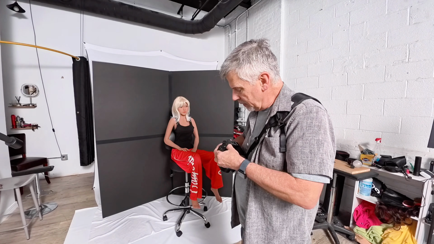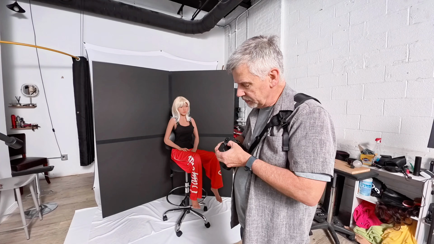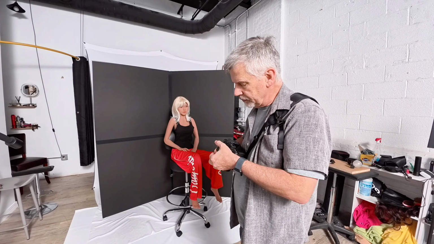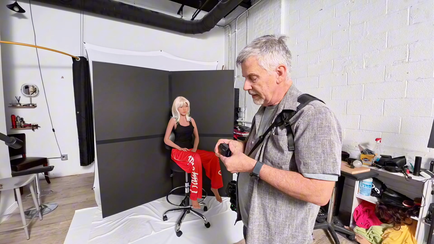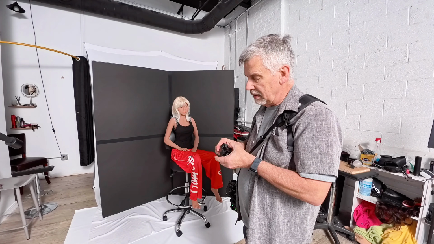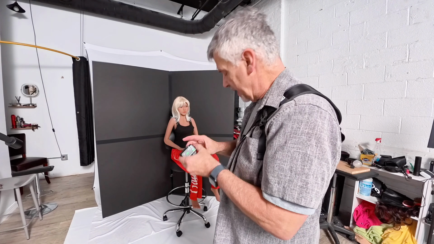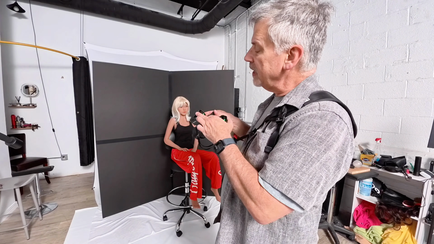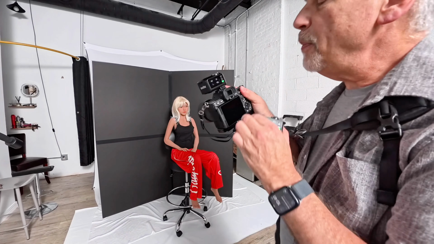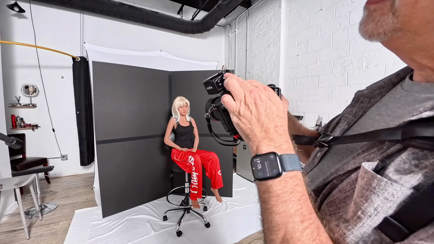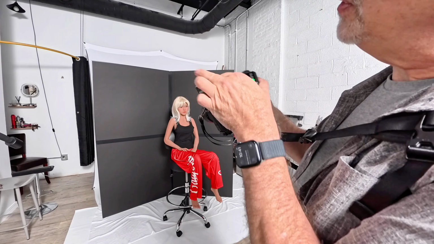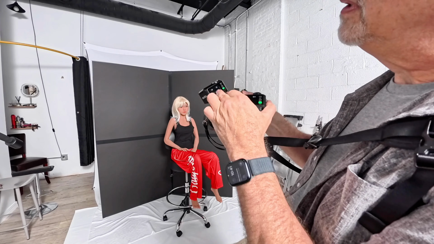I mean, this is why I got the two of them. Also to control the other flashes. I got to set this one up as a receiver, which is on A, and I'll set this one as a transmitter. Again, it's that little button. I hope you guys can see this, but it's going out. So now this is a transmitter.